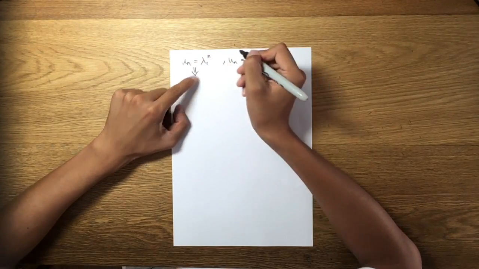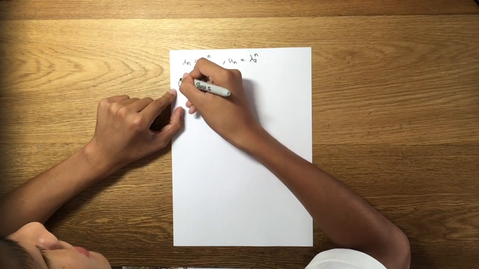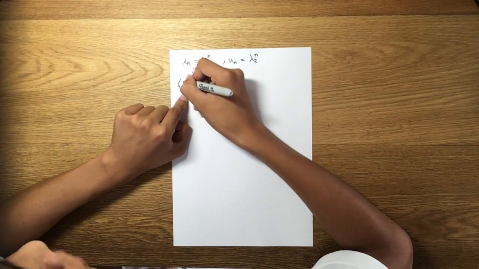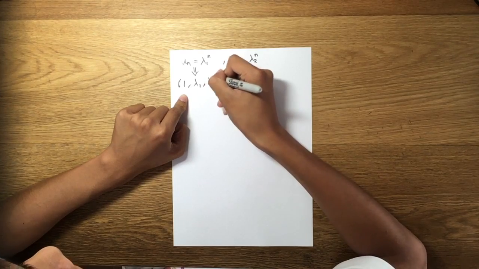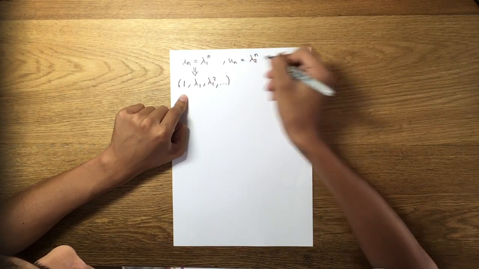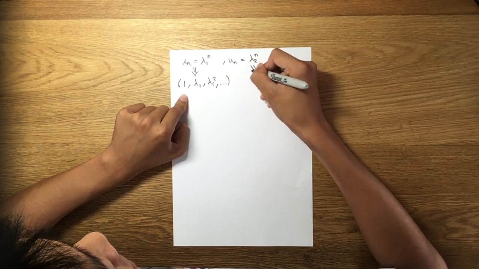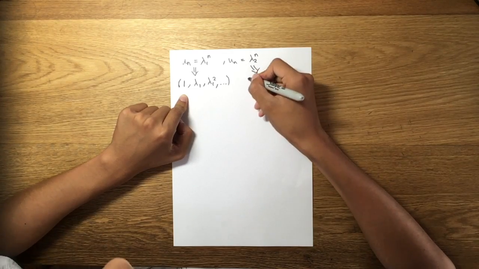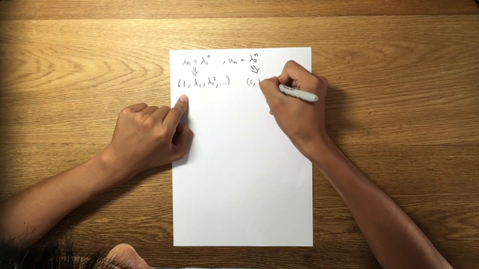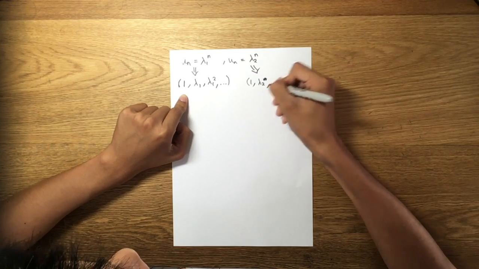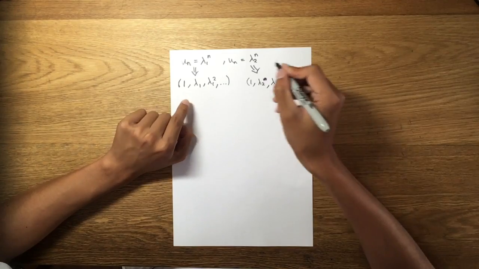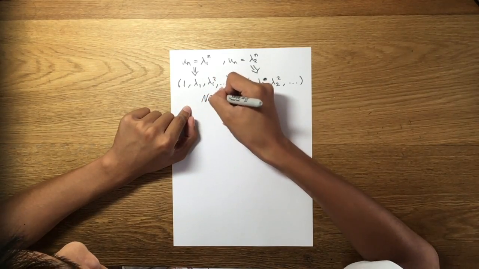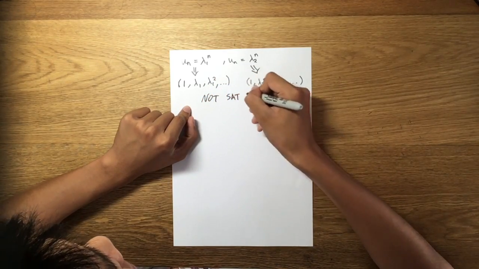if un were lambda 1 to the n, then what happens is our first term is lambda 1 to the 0, which is 1. Our second term is lambda 1. Our third term is lambda 1 squared, and so on. While we get a similar thing for un equals lambda 2 to the n. We have 1, lambda 2, lambda 2 squared, and so on, which do not satisfy the initial conditions.